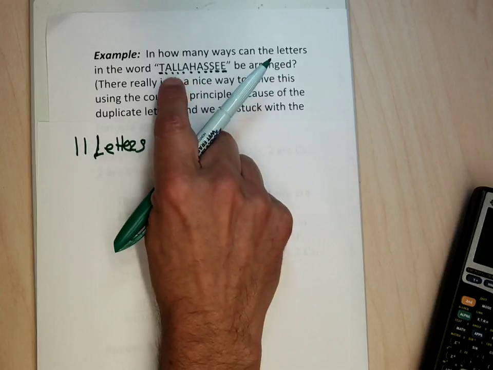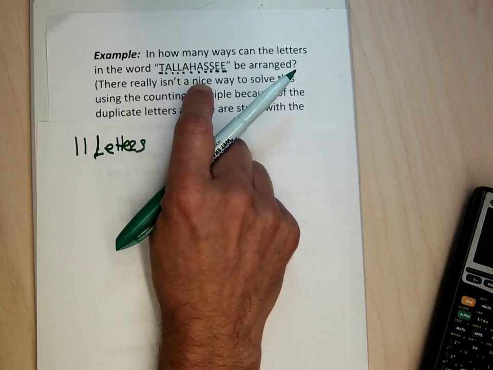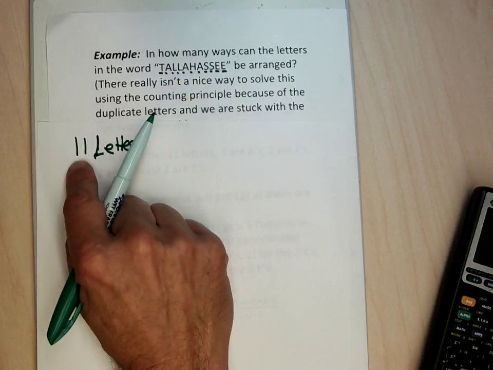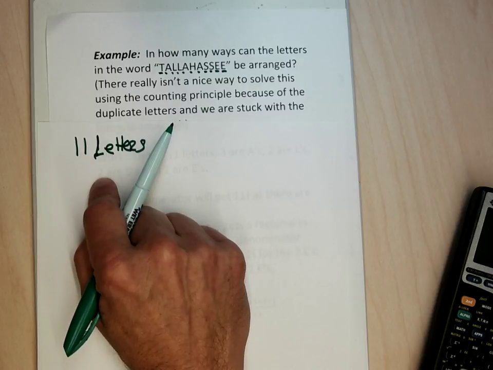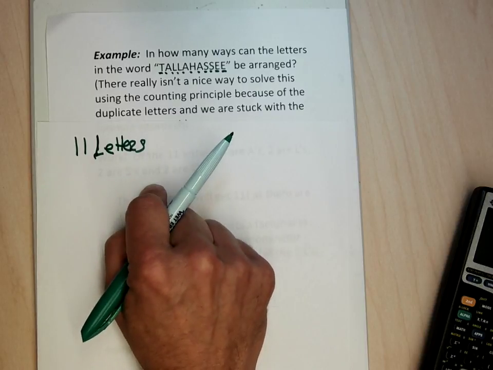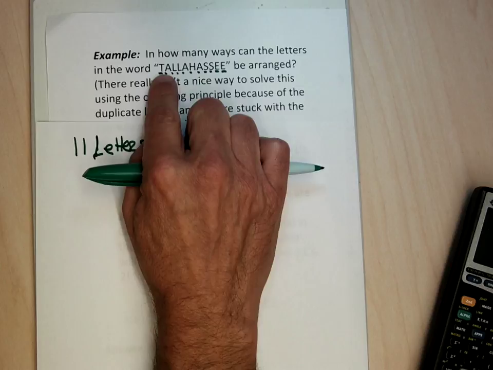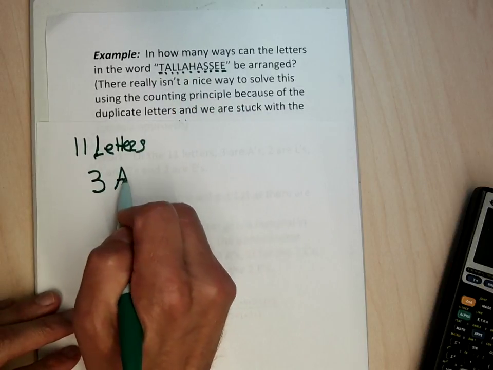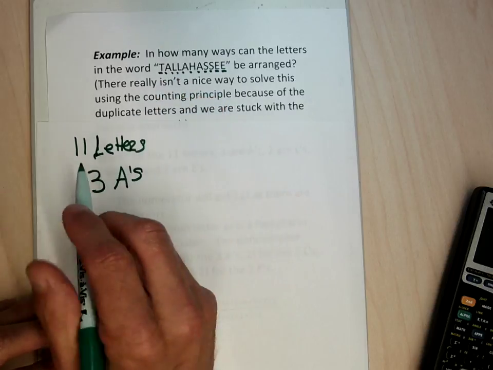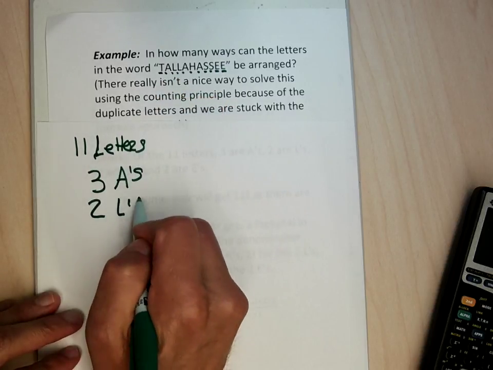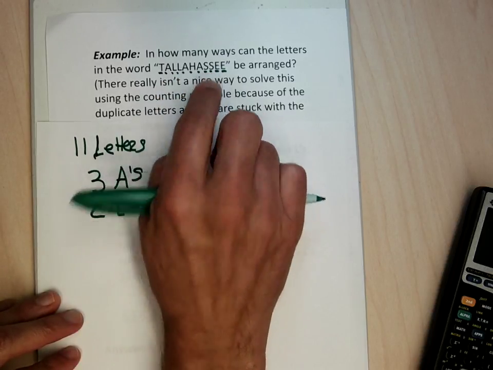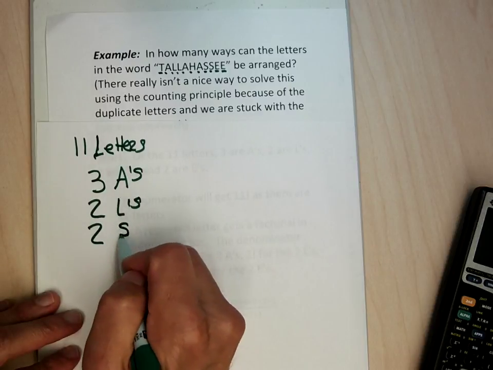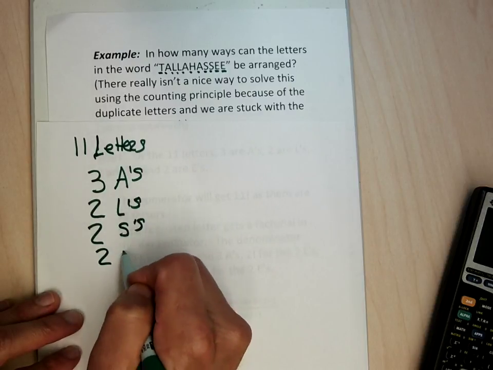Well, because Tallahassee has duplicate letters, I can't just make 11 spots and say there's 11 letters to choose from for the first letter, 10 for the second, 9 for the third. That's because there's duplicates. There's 3 A's, there are 2 L's, there are 2 S's, and there are 2 E's.